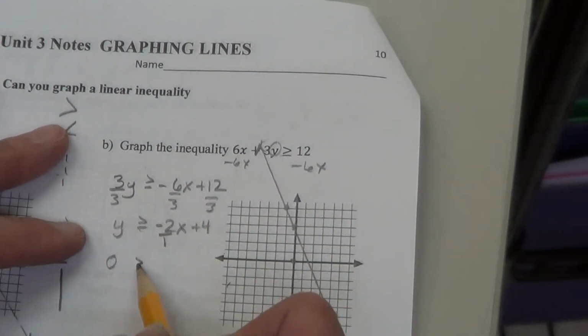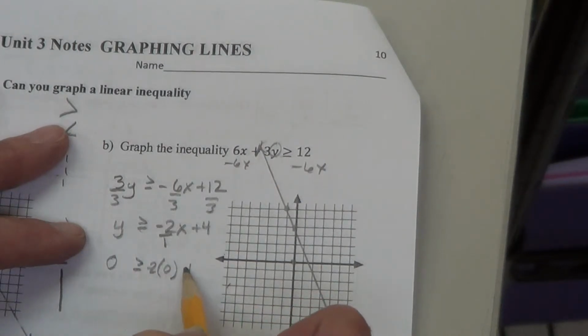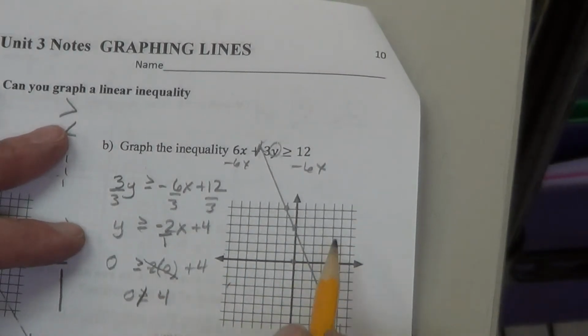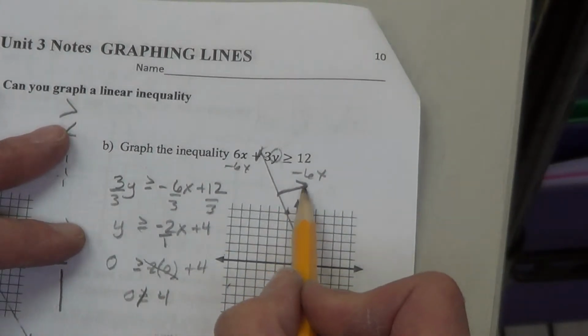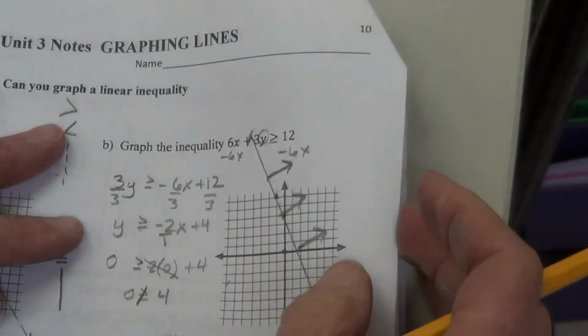So we have 0 is greater than or equal to negative 2 times 0 plus 4. Negative 2 times 0 makes 0. Is 0 greater than or equal to 4? The answer is no, so we shade away from 0, 0. Okay.